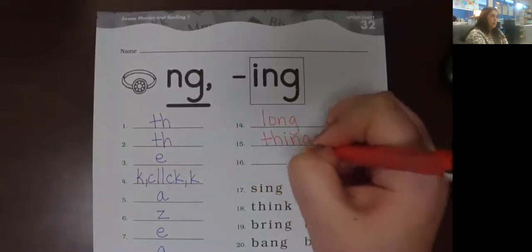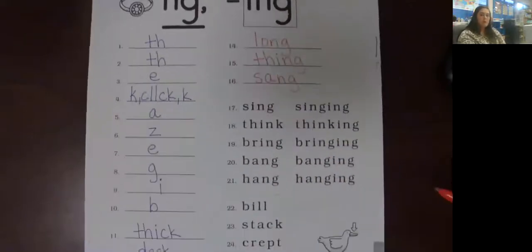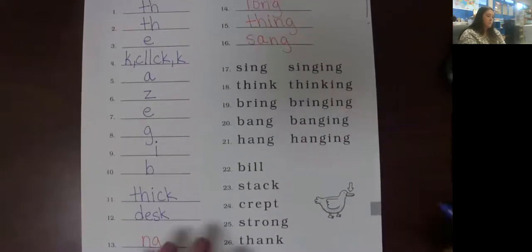On number 14, we're going to spell the word long. Long, long. 15, we're going to spell the word thing. Thing. And 16, we're going to spell the word sang. Sang, sang. Okay, all those words have digraph ng. All right, now we're going to practice coding some words here.